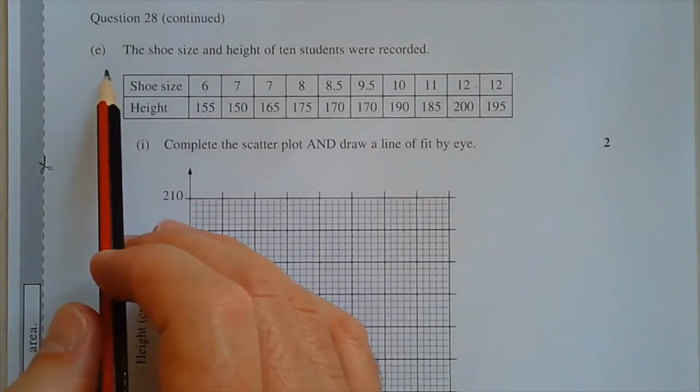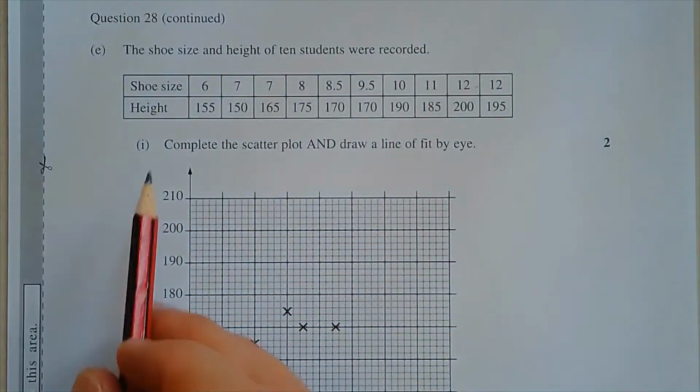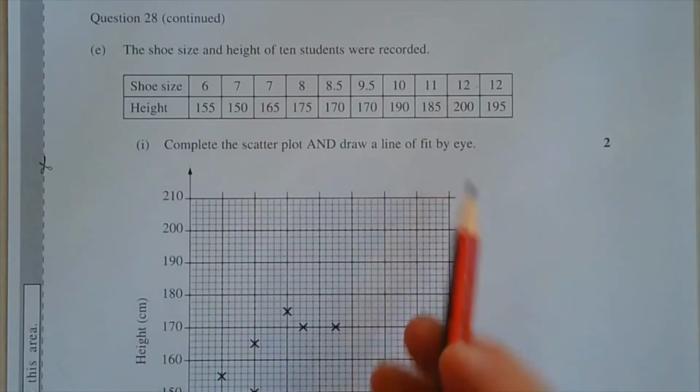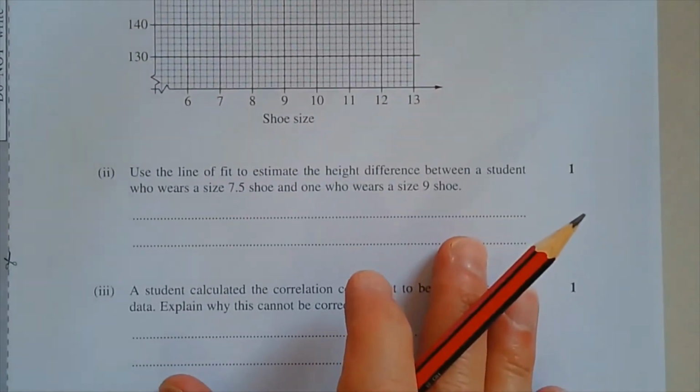Question 28E. The shoe size and height of 10 students were recorded. Part 1. Complete the scatter plot and draw a line of fit by eye. So there's the scatter plot. And we might just have a look at part 2 and 3 quickly.